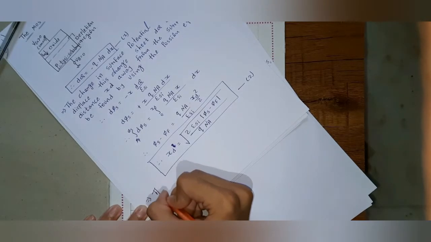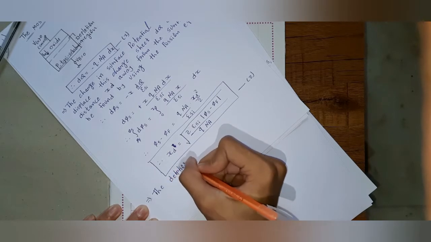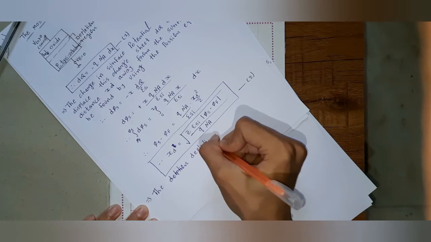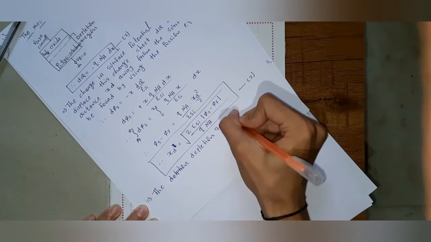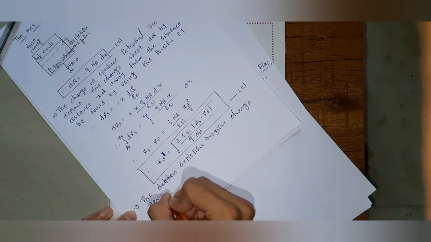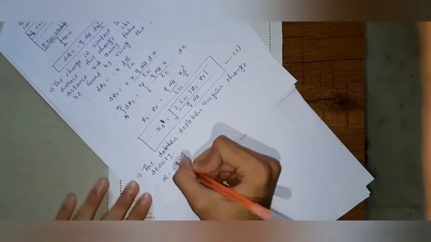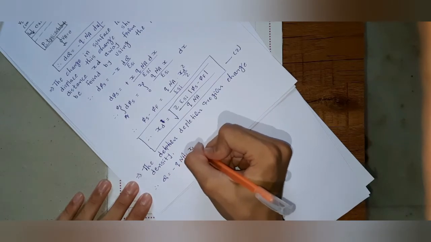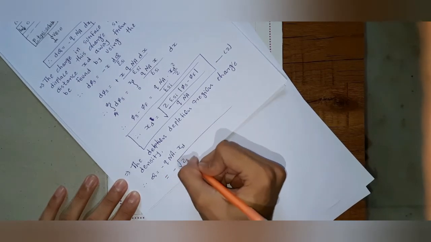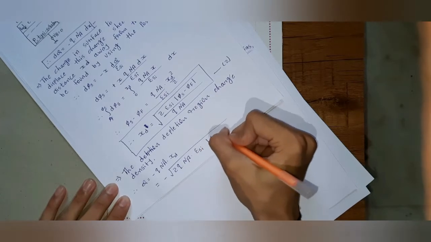After the depletion region, the charge density Q equals minus q Na xd, minus under root q Na epsilon silicon (phi s minus phi f).